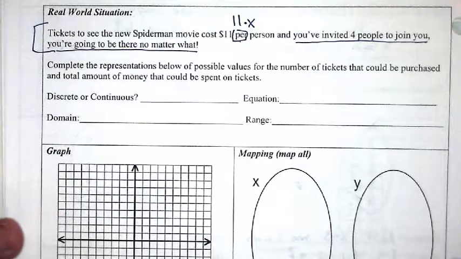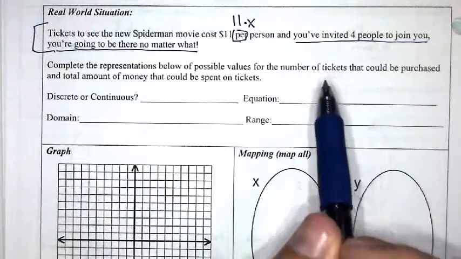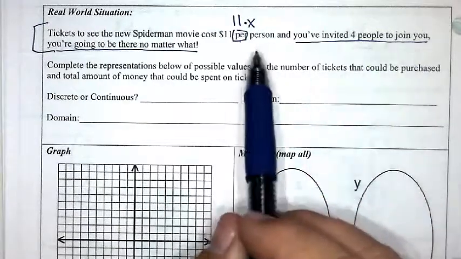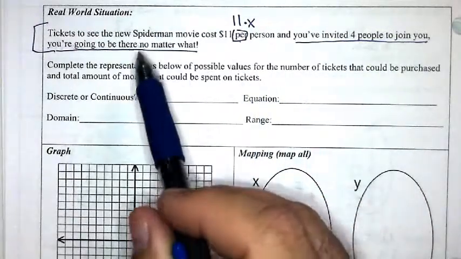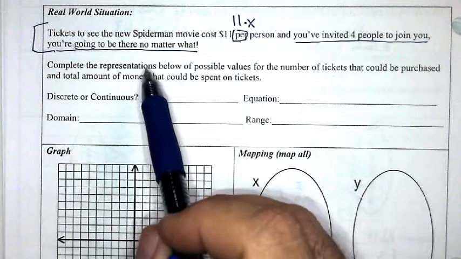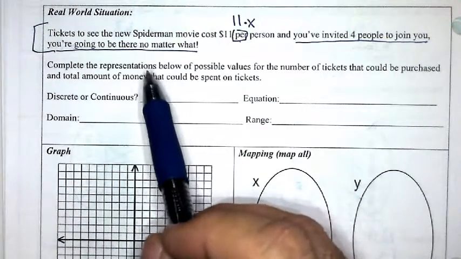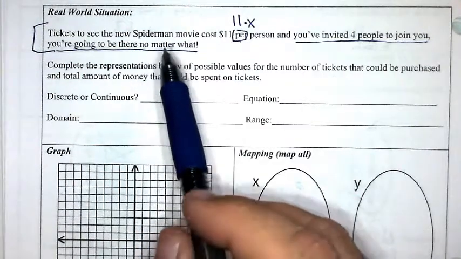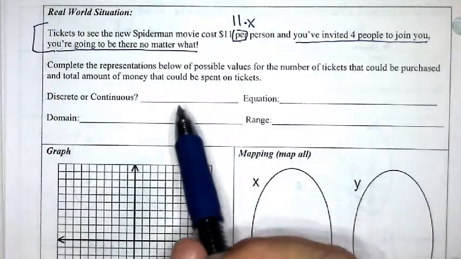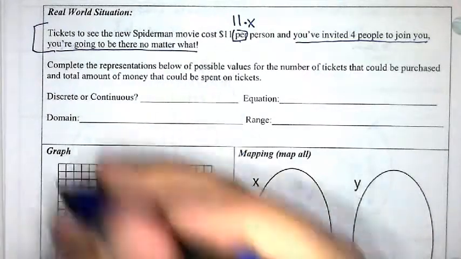Now, I, Coach Kimball, invited 4 people to join me. I'm going to the movie no matter what. Flat out. Doesn't matter if anyone joins me or not. So what's the lowest number of people that can go to a movie? 1. Okay? Lowest number of people that goes to a movie is 1.